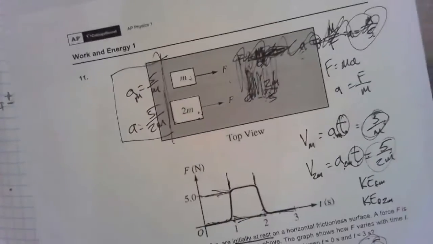There's probably another way to do it when we get to momentum. I think the same problem comes up, or a similar one. We'll look at it again. All right. 12.